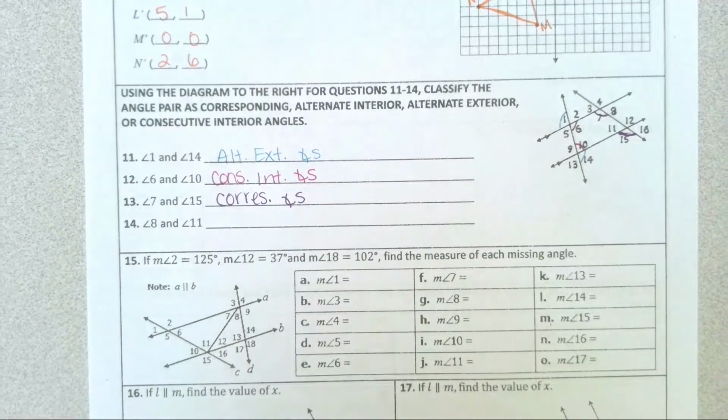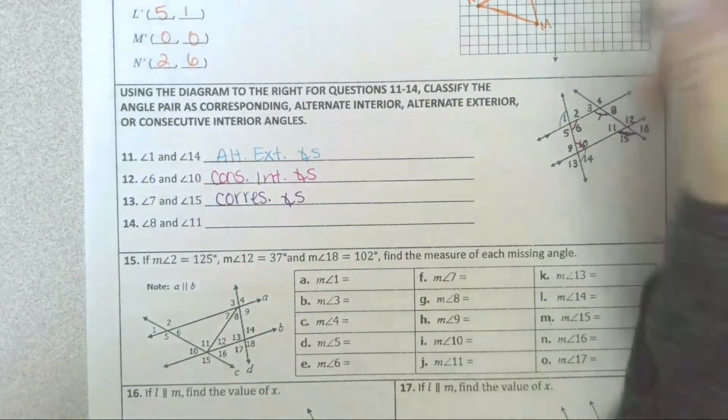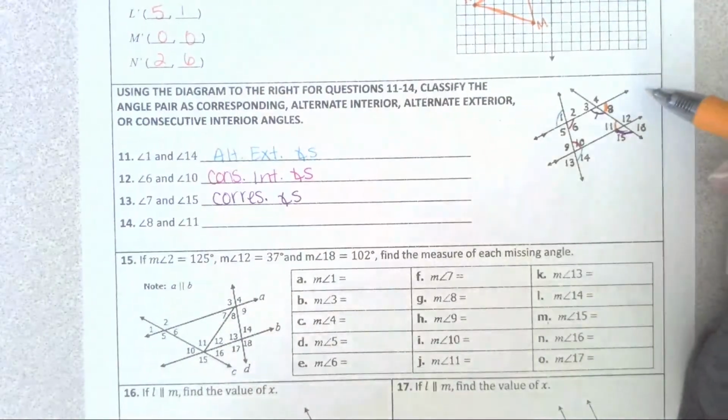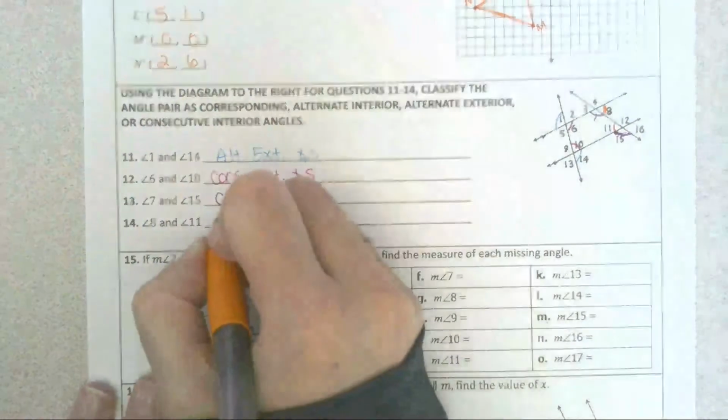And then last one is 8 and 11. 8 is here, and 11 is here. These are alternate interior angles.